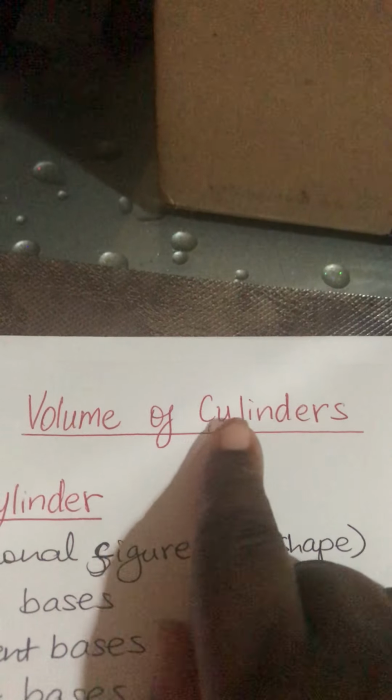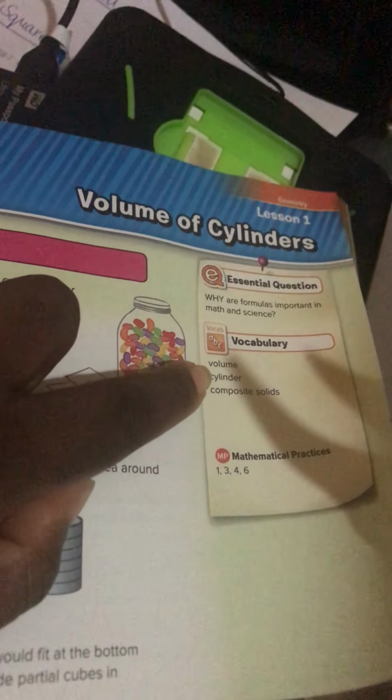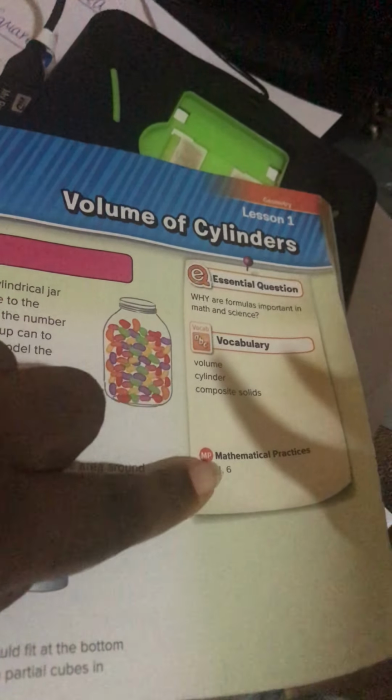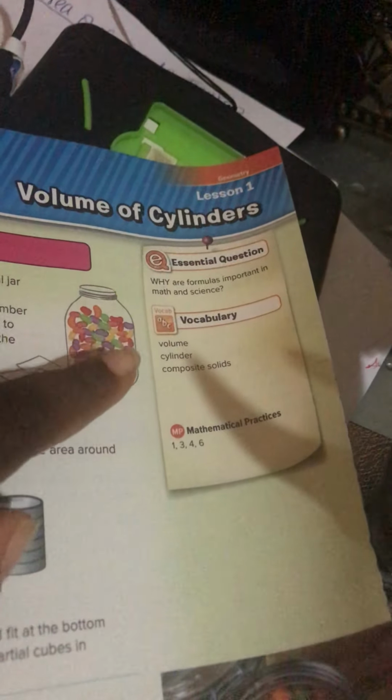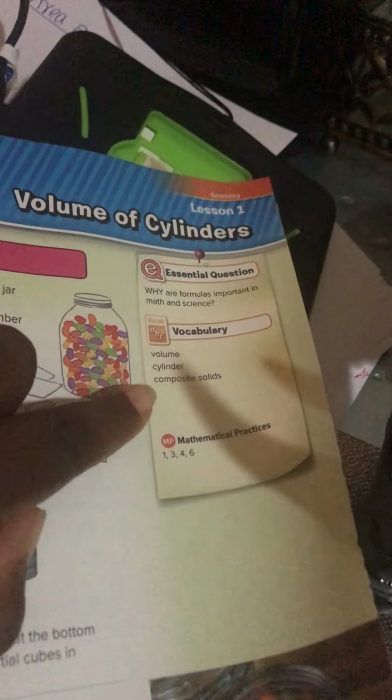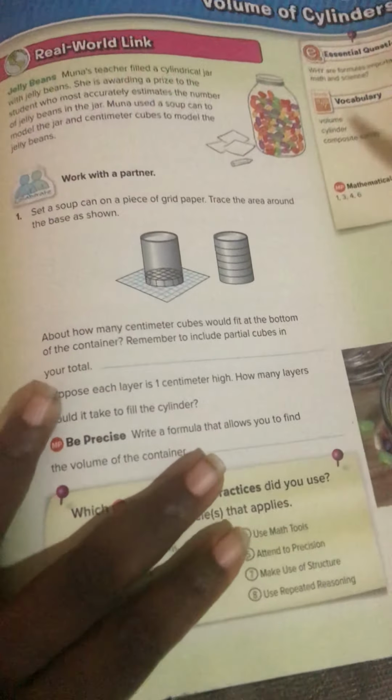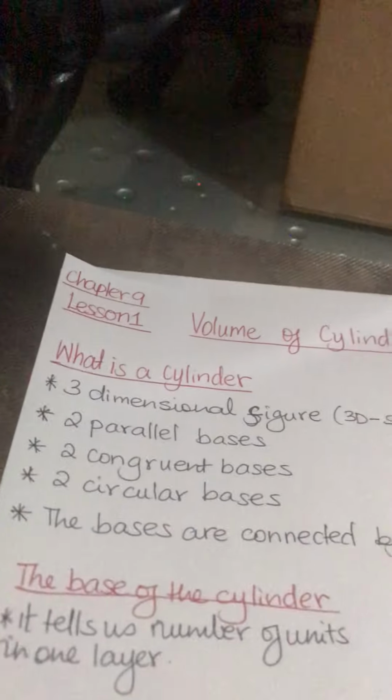Okay, grade 7. Today we're going to learn chapter 9, lesson 1. And the title of your lesson is Volume of Cylinders. It says right there, Volume of Cylinders. In this lesson, we need to talk about volume, we need to talk about cylinders, and we need to talk about composite solids, just like we did in chapter 8. In chapter 8 we did mostly area, so here in chapter 9 we are going to do volume.